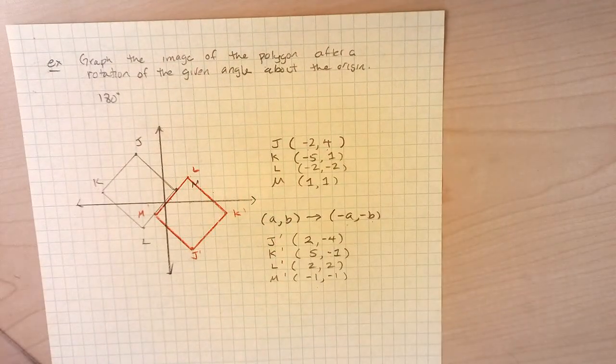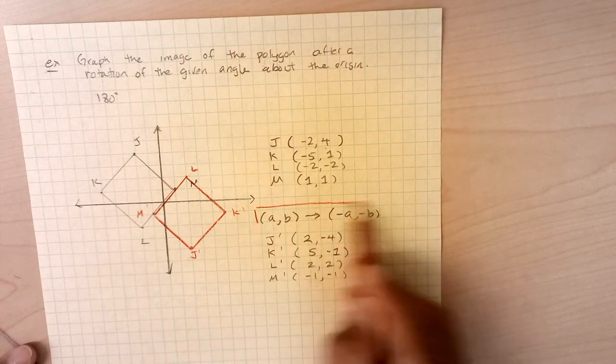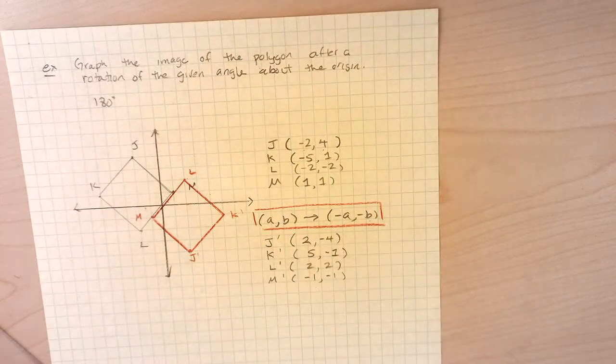Okay. Especially since the angle of rotation was a multiple of 90 and the center of rotation was the origin, instead of having to draw each of my rays and then figure out my 180 degree angle, I would use the rule of rotation for 180 degrees. It should be a lot easier that way.